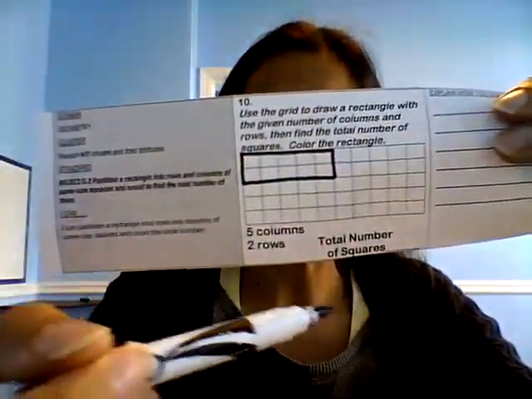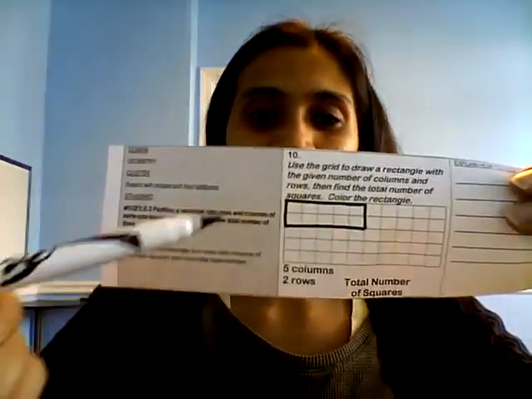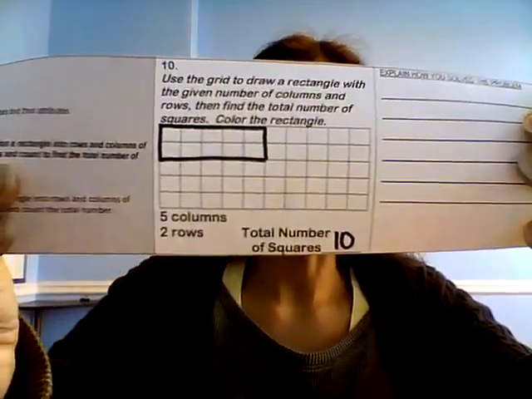Let's count how many. You count while I count, and we'll see if we have the same number. 1, 2, 3, 4, 5, 6, 7, 8, 9, 10. I have 10. How much do you have? 10. All right, good. So you can count one by one, or you can do 5 plus 5, which is 10. Or you can do 2, 2, 2, 2, 2, and that's 10. So you can add or you can multiply, 5 times 2, 2 times 5, and you get 10 squares, just like that.